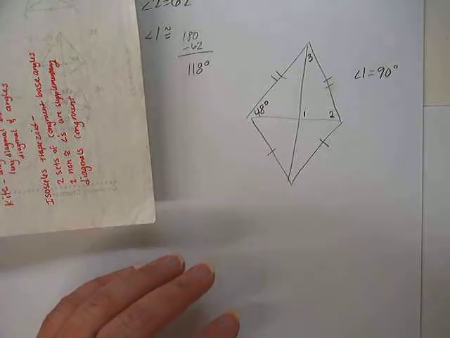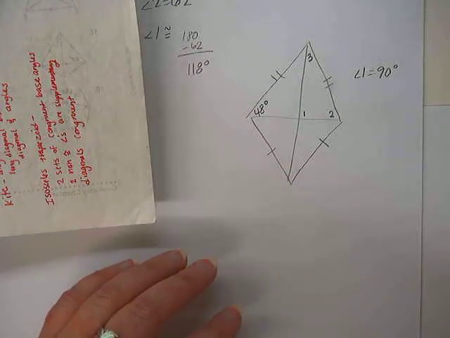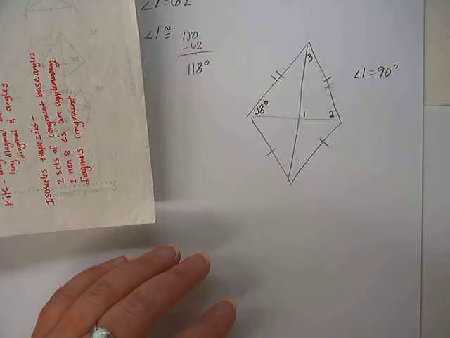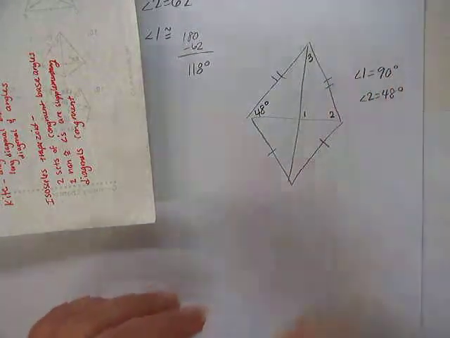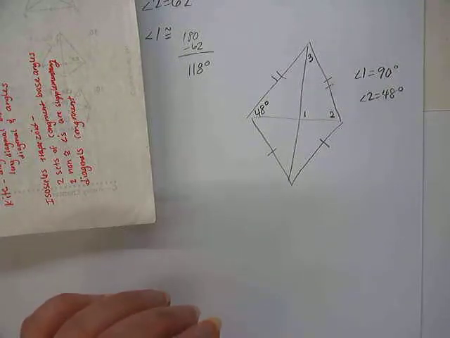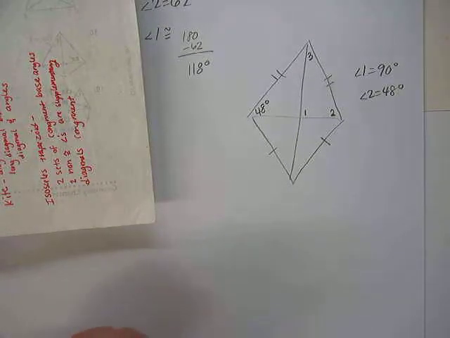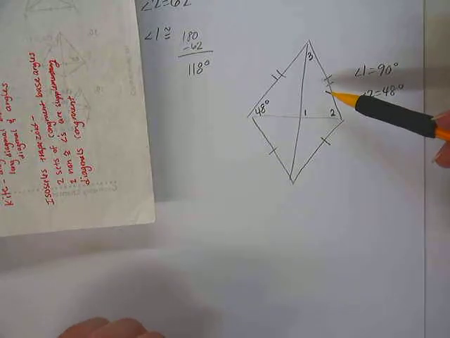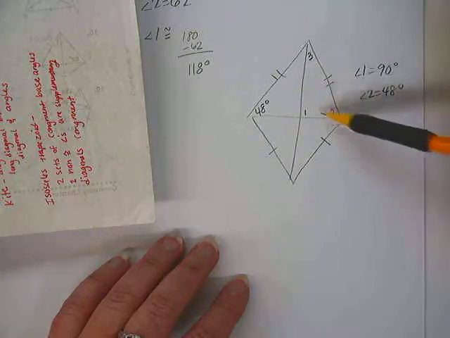Angle Y is 90 because the diagonals are perpendicular. Nice job, Jacob. Okay, and Eli. Okay, pass the ball. Oliver, angle 2. Good job. Angle 2 is 48 because kites are what? Kites are symmetric, which makes it congruent on both sides. Good. Okay. Oliver, throw it back to Austin.